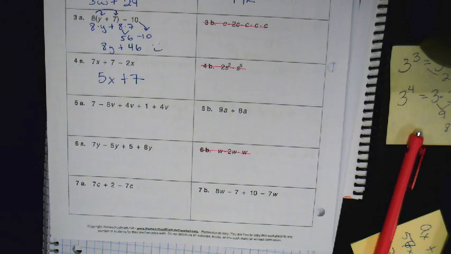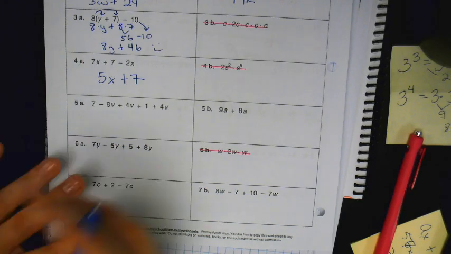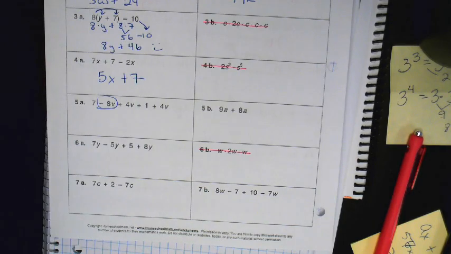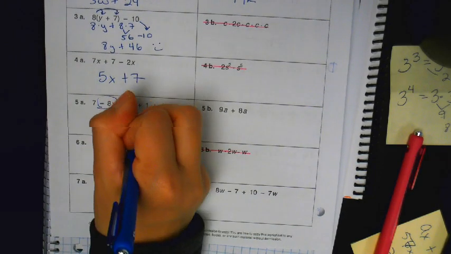How? 8B plus 4B, but this is a minus 8B. I thought it was 10. That doesn't make sense. So my answer would just be 8.